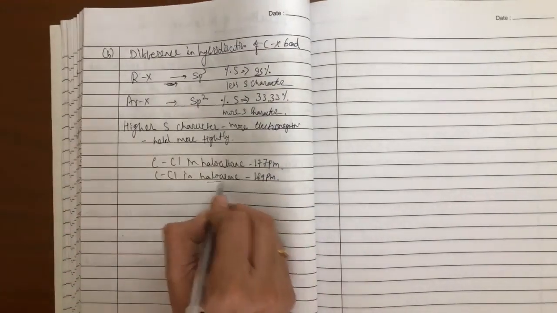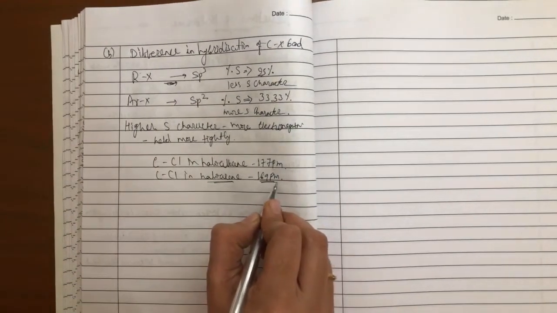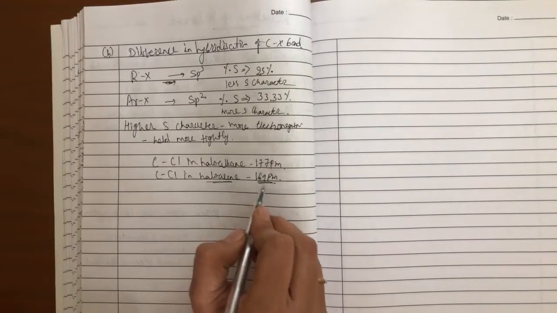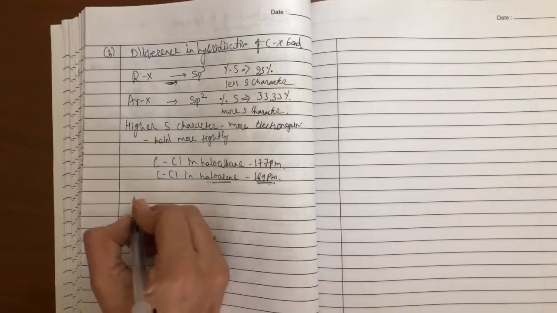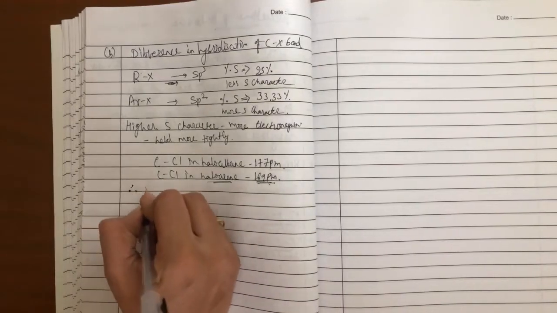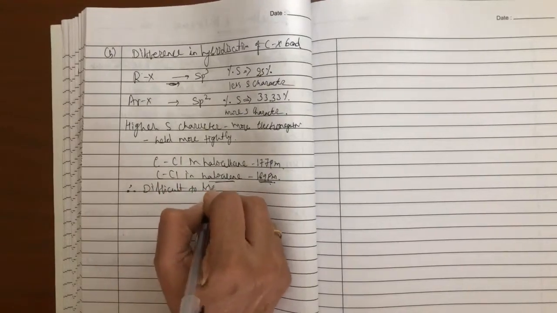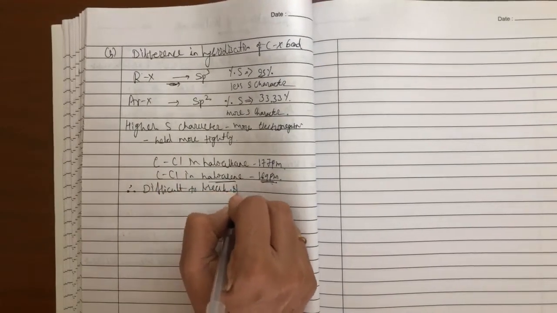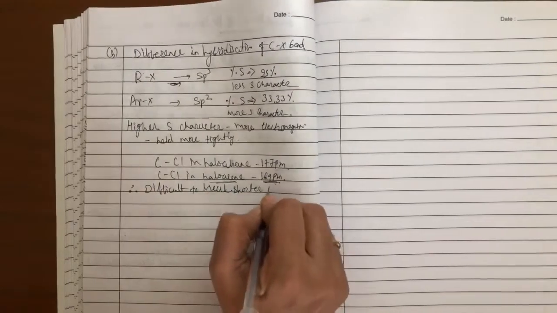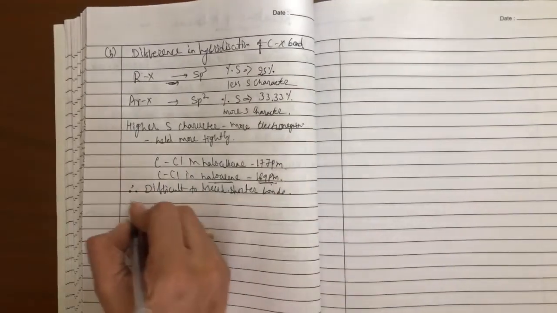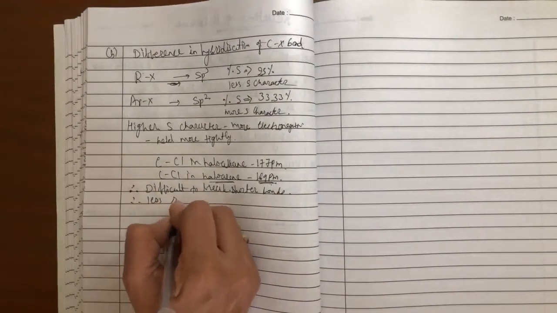So as you see, in the case of haloarene, bond length is less and bond strength is more. So this is difficult to break, shorter bonds, and hence again they are less reactive.